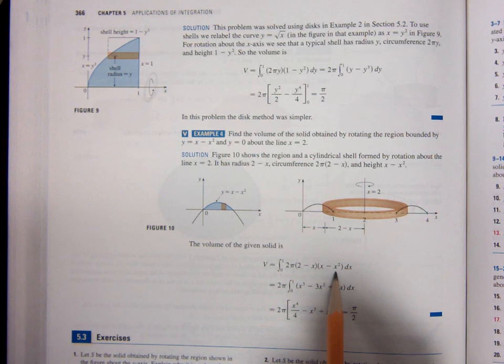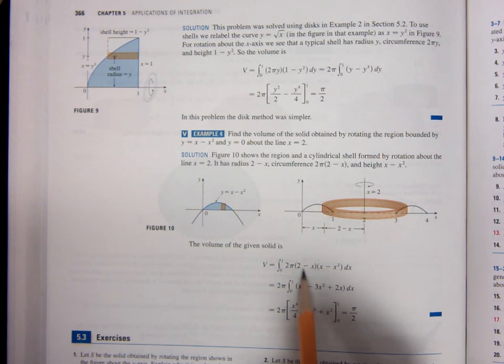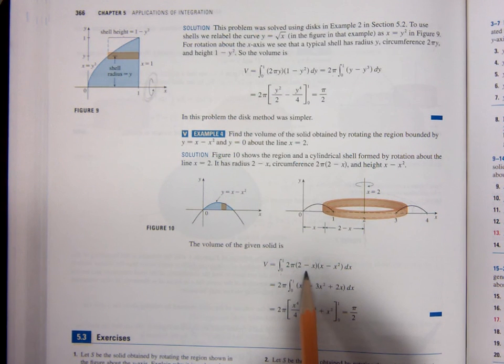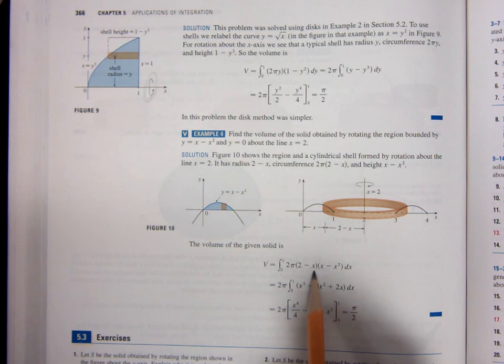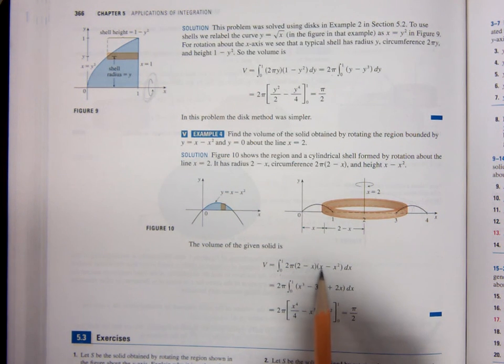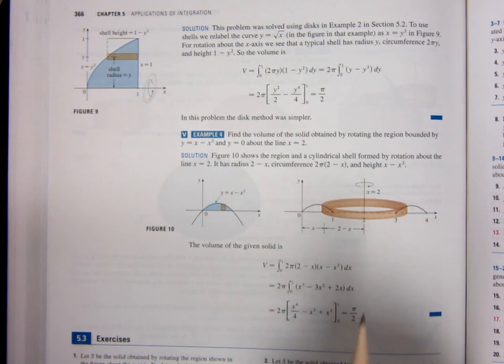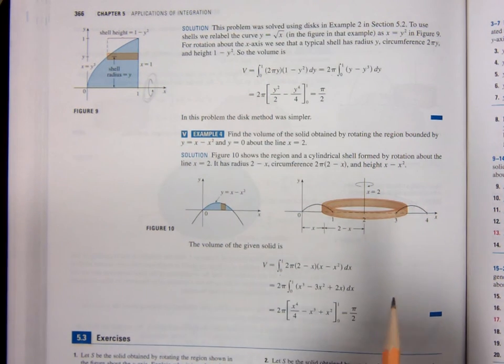So again, it has a radius of 2 minus x, the circumference is 2 pi times the radius 2 minus x, and then my height, which is x minus x squared, when I put it all together. Still the same formula we looked at in the other two.